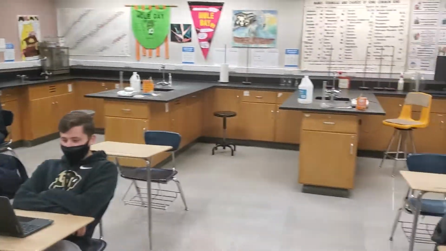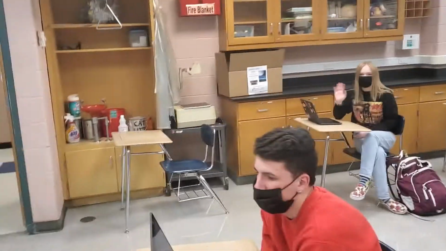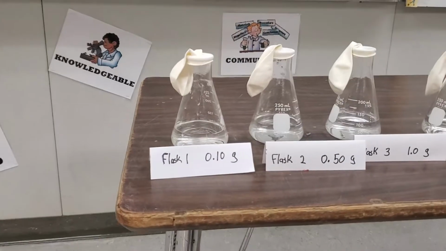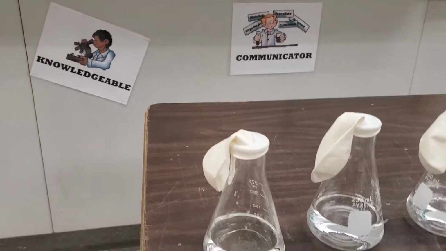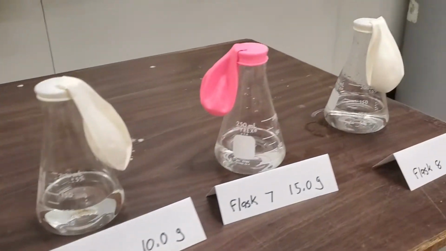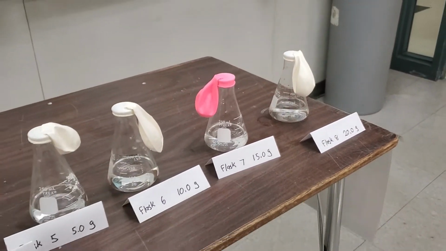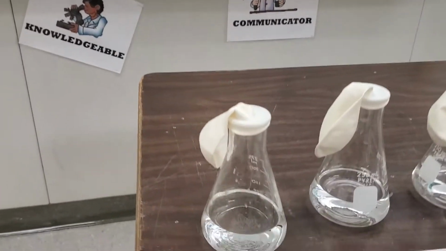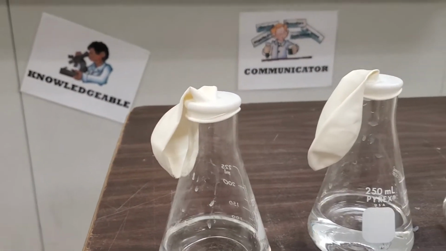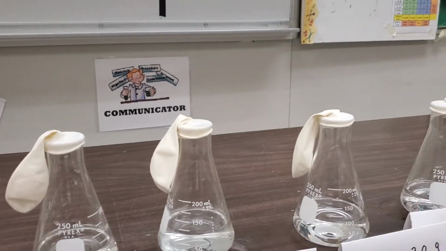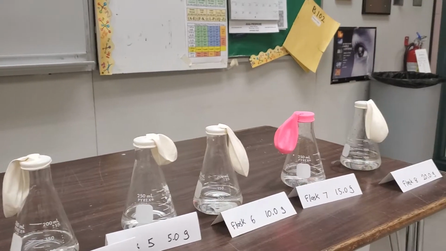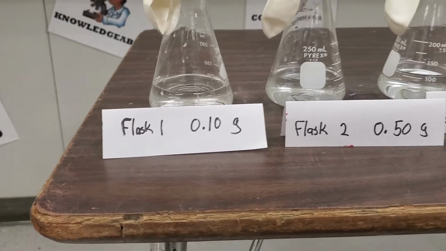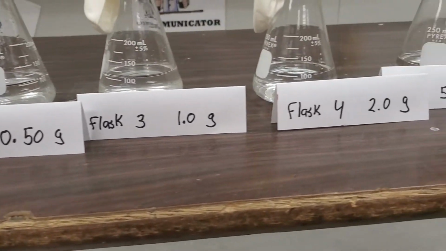Okay, so here in the chemistry class, what we've done is we have a flask, and in each of these flasks is 100 milliliters of vinegar. Now, vinegar, as you might know, is actually acetic acid. And we have balloons attached, and in each balloon is baking soda, which is NaHCO3. And we have little placards here that say how much baking soda is in each of the balloons.